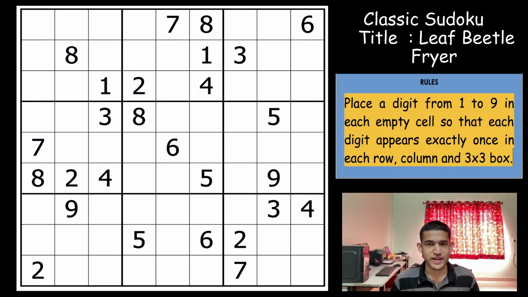I'm Kishore and I'm here to solve a classic Sudoku titled Leaf Beetle created by Fryer. This Sudoku has been taken from the CTC Discord server and I'm going to give it a shot now. You can find the link to solve this in the description of the video. And let me go to the rules now.